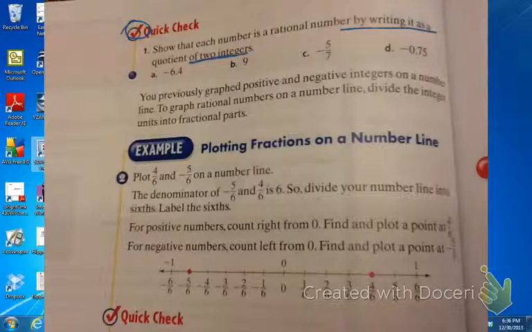So again, you're writing that fraction. For A, I have negative 6.4, or 6 4/10. Since that's a tens place, I'm going to put it over 10. And then remember, I just take that decimal out. So basically I'm writing 64 tenths, and I have to remember to make it negative. If I divided 64 by 10, it would go into it 6 times, and I'd have 4 tenths left, right?